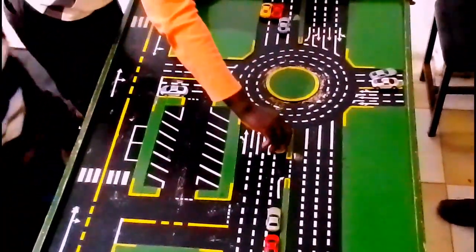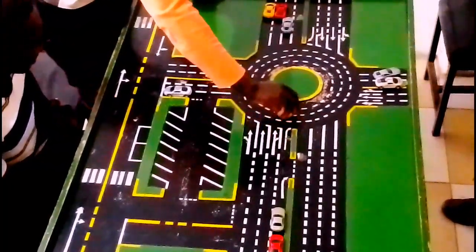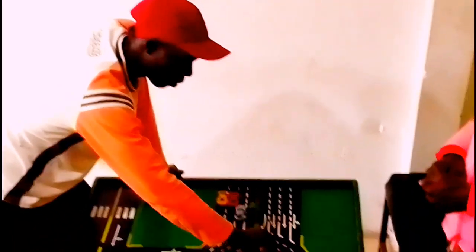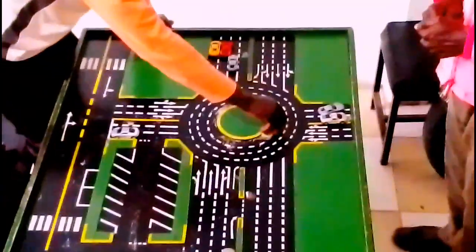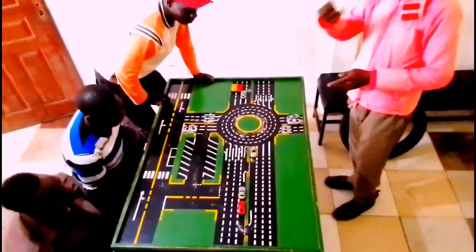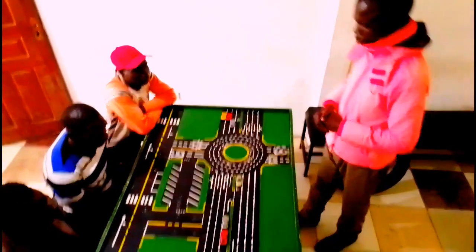So you take lane number 4. You enter on roundabout lane number 4. Then you go back where you came from. You exit on lane number 4. Number 4. That is the U movement. Correct, class? The U movement.